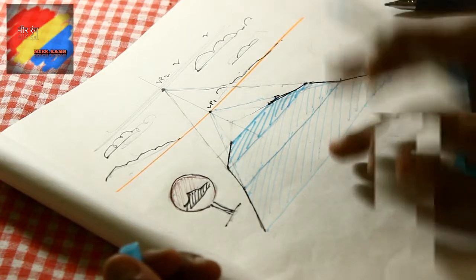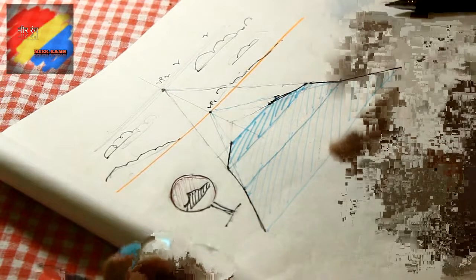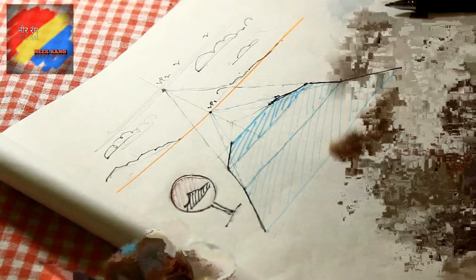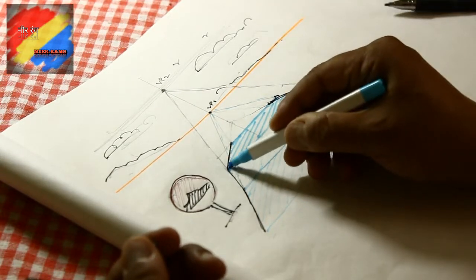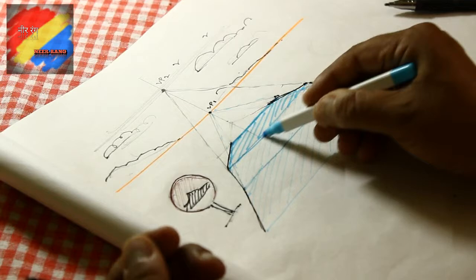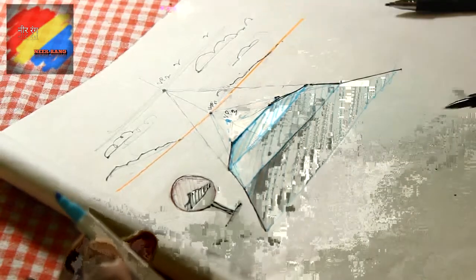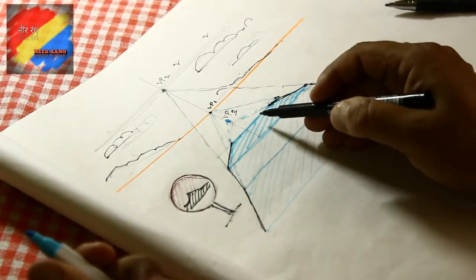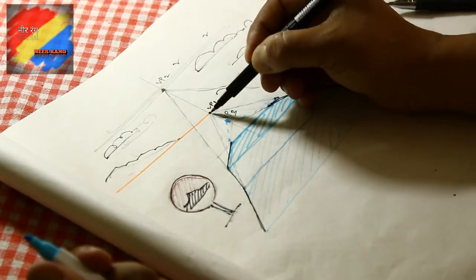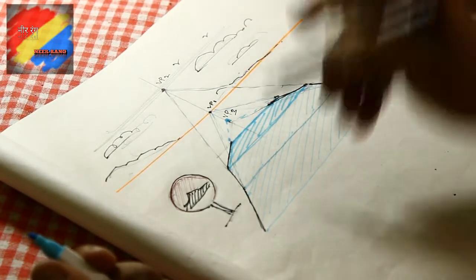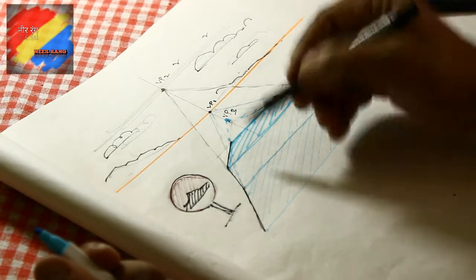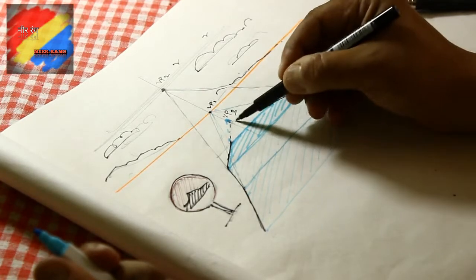Mind you, I am standing somewhere on top and looking at the road. It's going to meet at some point here. So let's call it VP3. Now you can see what has happened. The vanishing point has shifted to this place because this is the third plane and it is looking down. And if you extend these two lines, it's going to meet somewhere here.